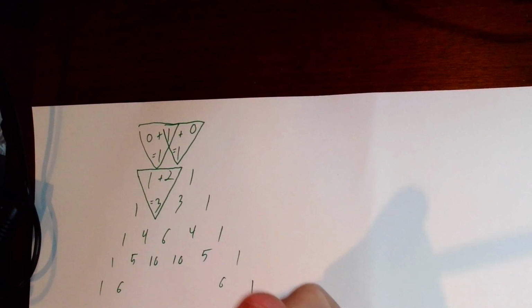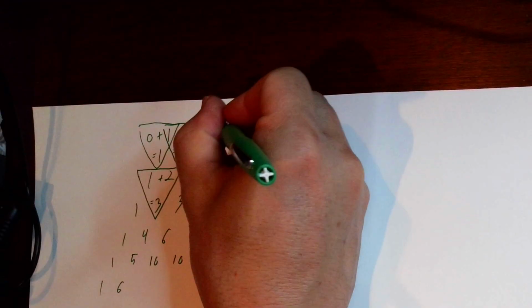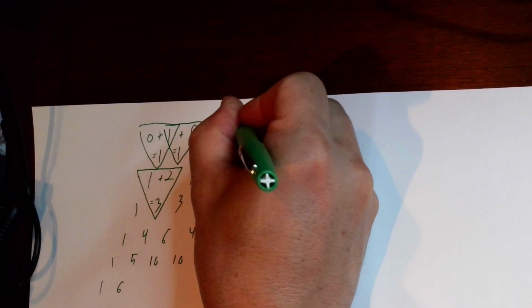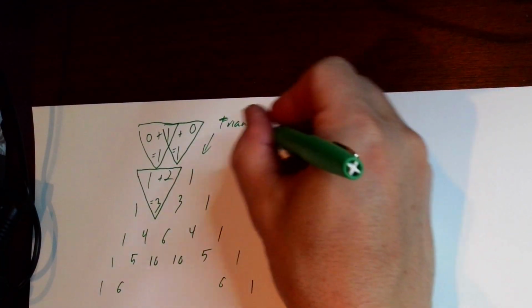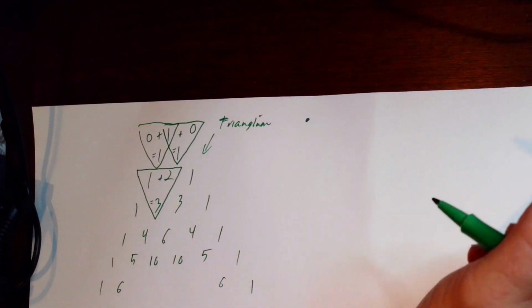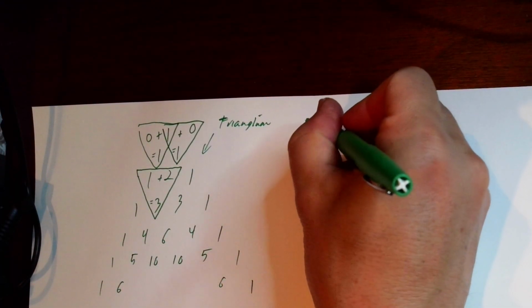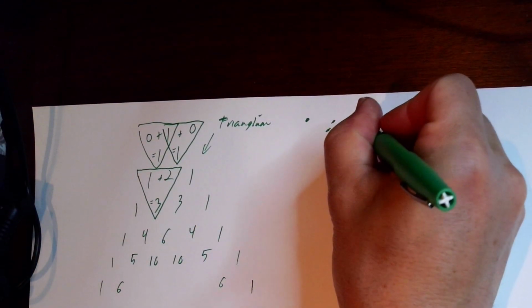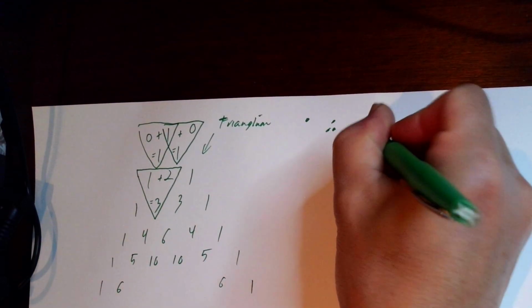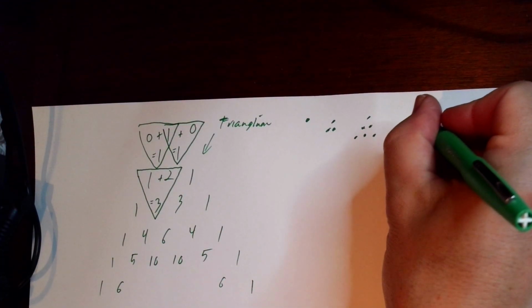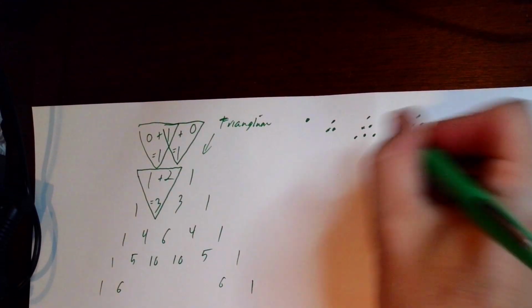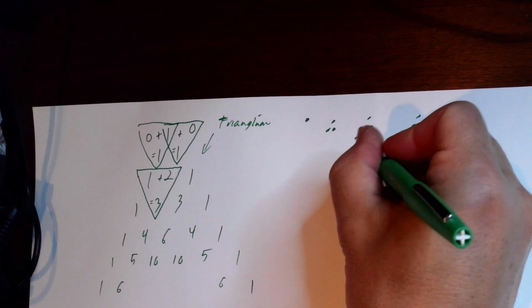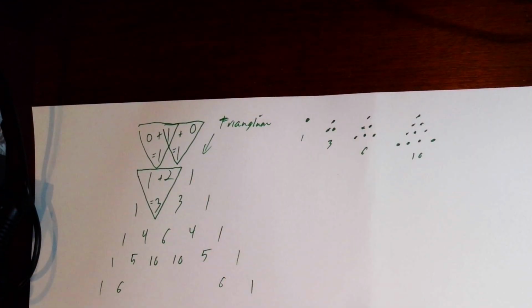The next diagonal is also important. These are what are called triangular numbers. And we get from triangular numbers bowling pin numbers. We get 1, and then we get 3, and then we get 6, and then we get 1 dot, and 2 dots, and 3 dots, and 4 dots gives us 10. Those are our triangular numbers. So they're going down there as well.